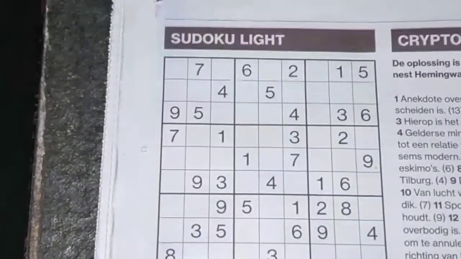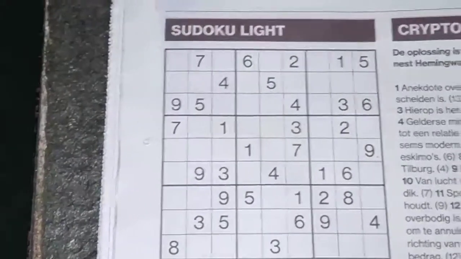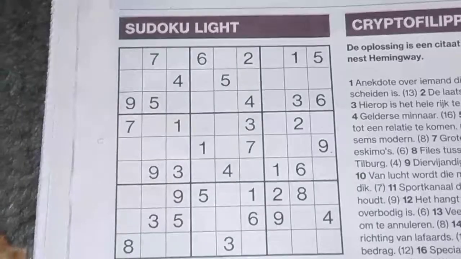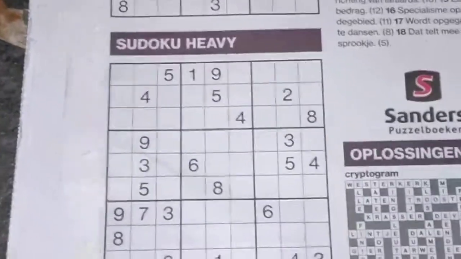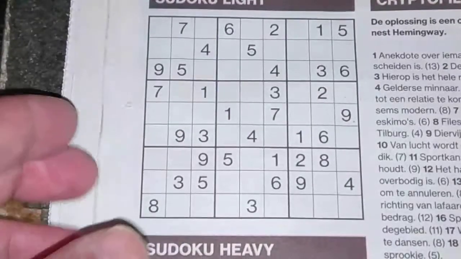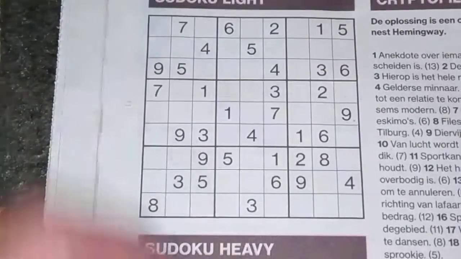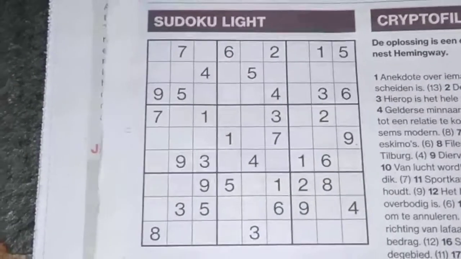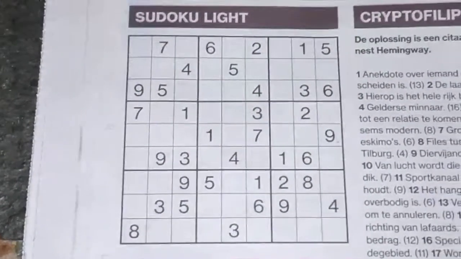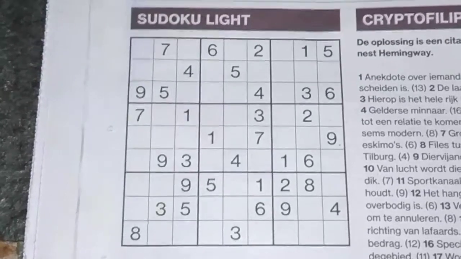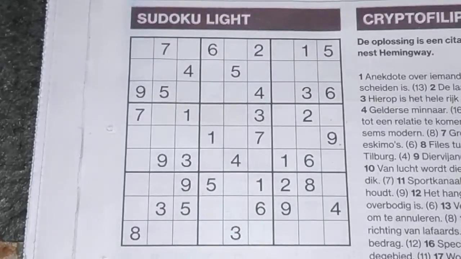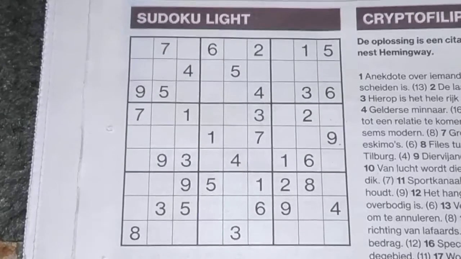Yes, today we have two regular Sudokus, a Sudoku Light and a Sudoku Heavy. And there is an additional in this newspaper, an additional with 6 Sudokus. But first, we will start with this one, a Sudoku Light.